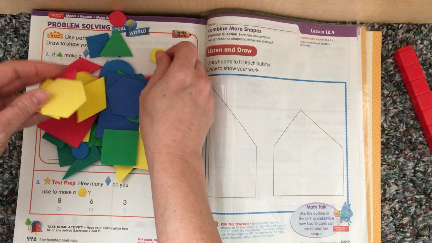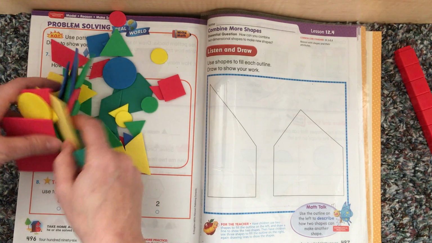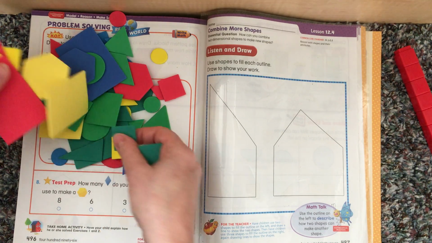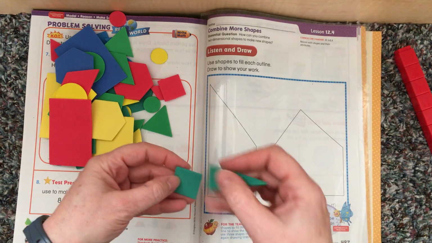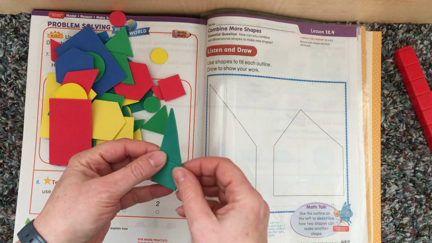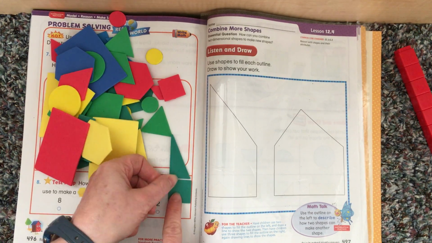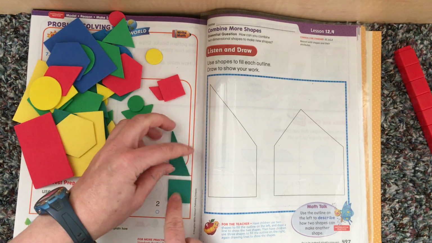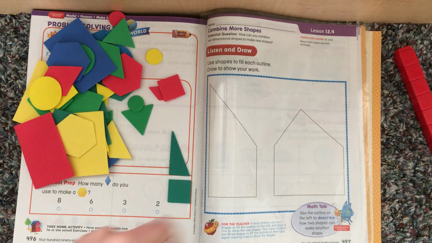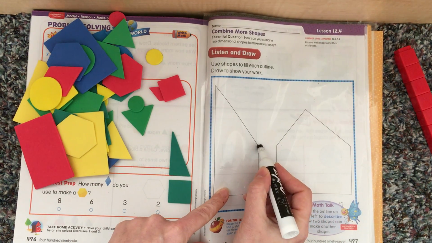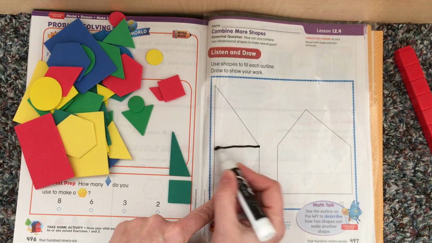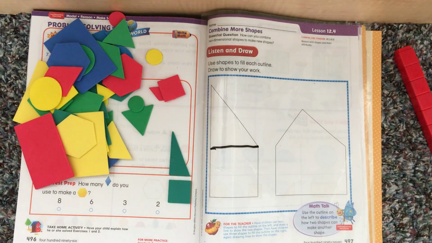Let me break out my box of shapes here. Take a look at this. Is that a shape similar to that one? Sure it is. What do I have? I have a square with a triangle on top. So let me just start right here at the corner and whoop. There I have a square and a triangle.